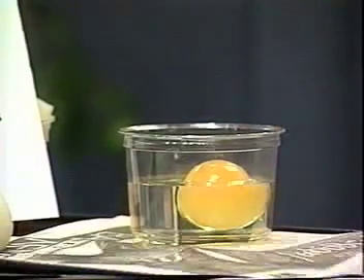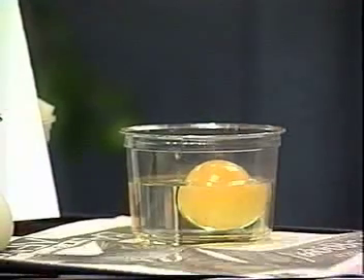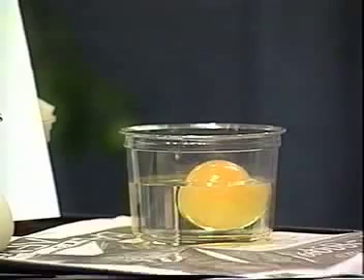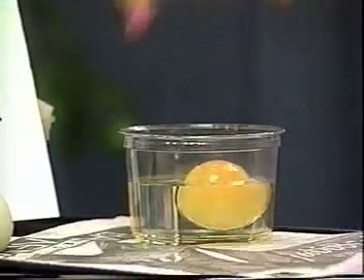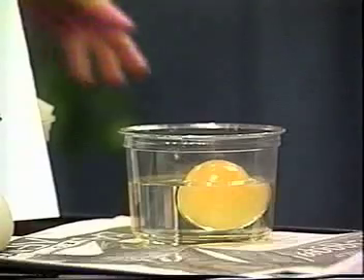When we start taking water out of this egg, what should happen to it? It'll dry up. Well, at least it'll obviously get a little bit smaller. Yeah, that's going to take a while for that to happen.